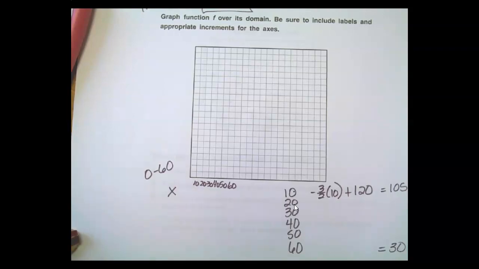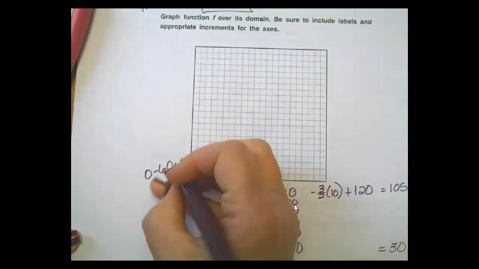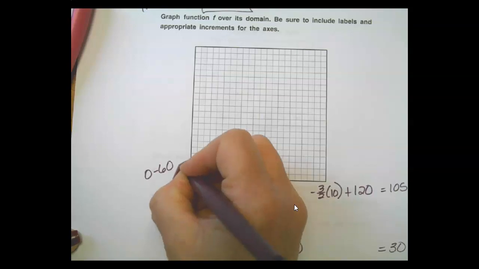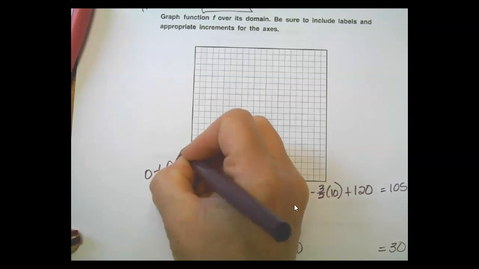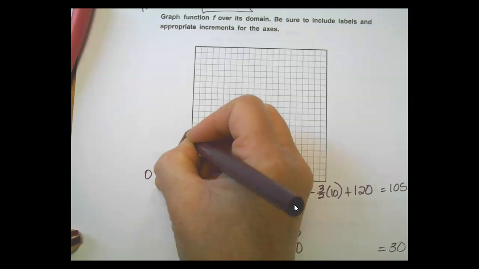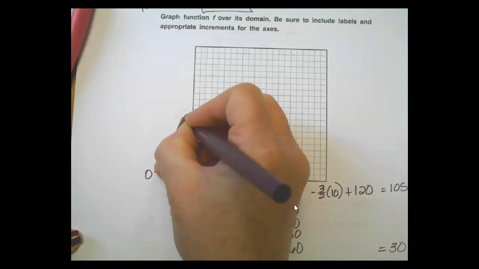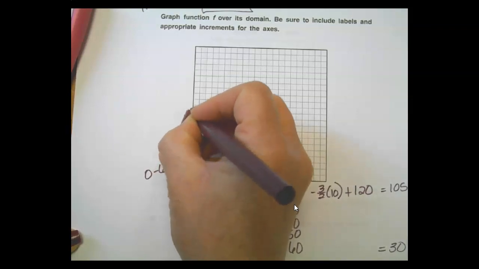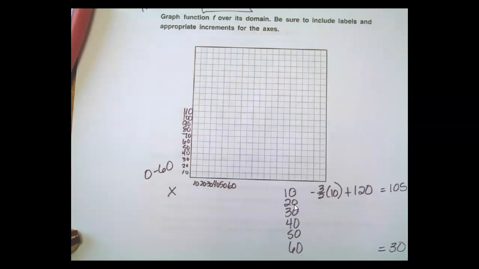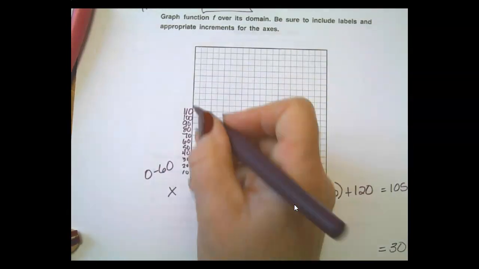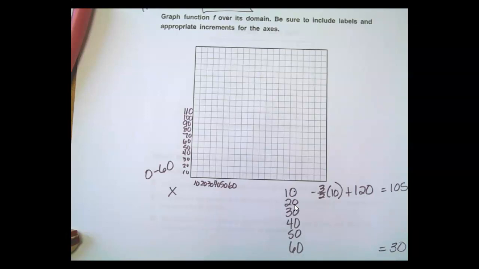to 105. So maybe we could go up by 10s, go up by 20s. Let's go up by 10s. 10, 20, 30, 40, 50, 60, 70, 80, 90, 100, 110. Sometimes they will limit you, so you've got to be careful. And actually on this one, you can graph the first one and the last one and connect them.